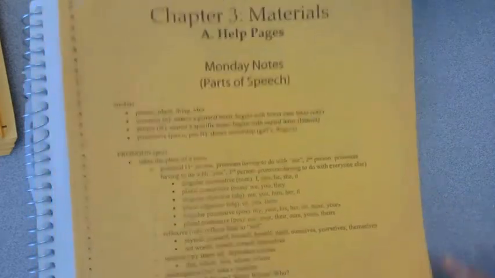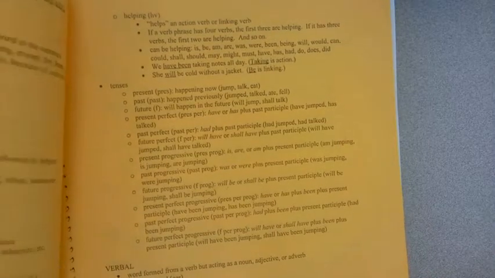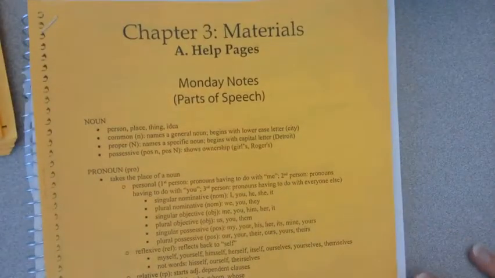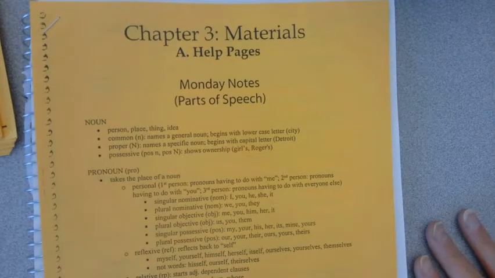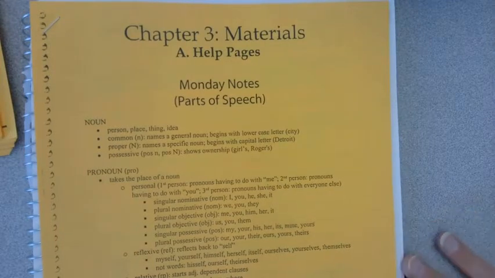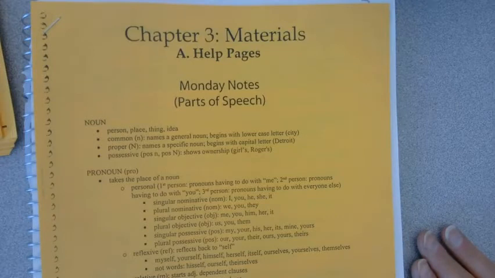Obviously, adjectives are a part of speech. Adverbs, prepositions, conjunctions, interjections, verbs, tenses, verbals, those are all parts of our Monday notes. So if any of those sound like crazy things you've never heard of, you definitely want to read that packet closely before you make any attempt to mark your notes for Monday.